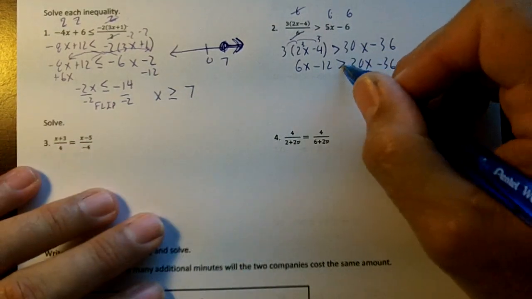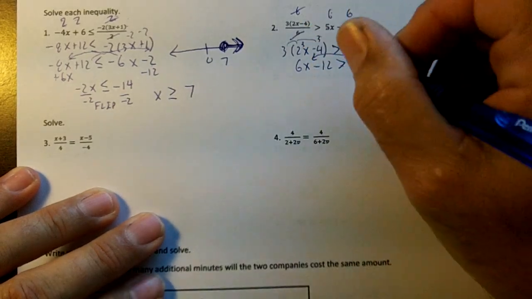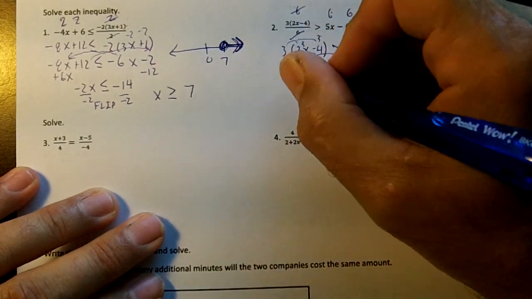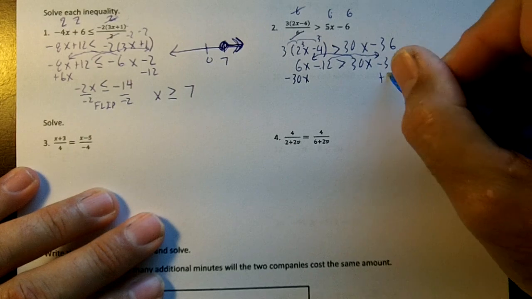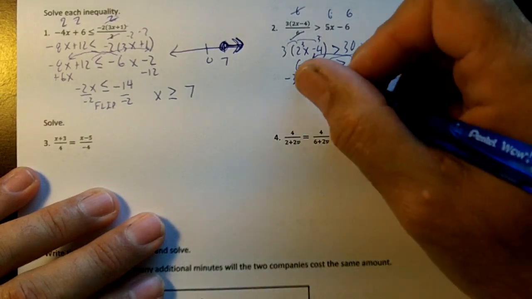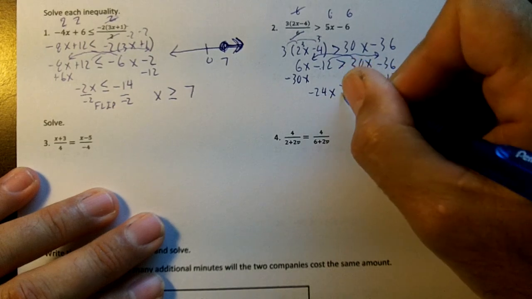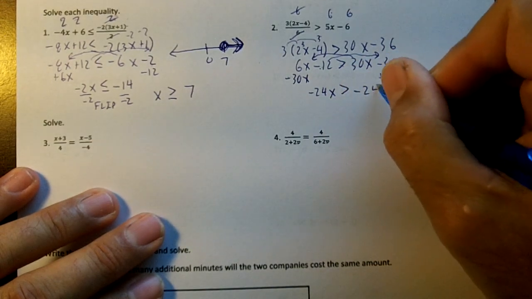Since I have an inequality, I'm going to move my letters to the left. So I'm going to move the 30x to the left, and I'm going to move the 12 to the right. So the opposite of plus 30 is a minus 30, and the opposite of a minus 12 is a plus 12. 6 minus 30 is negative 24x, greater than the negative 36 plus 12 is a negative 24.